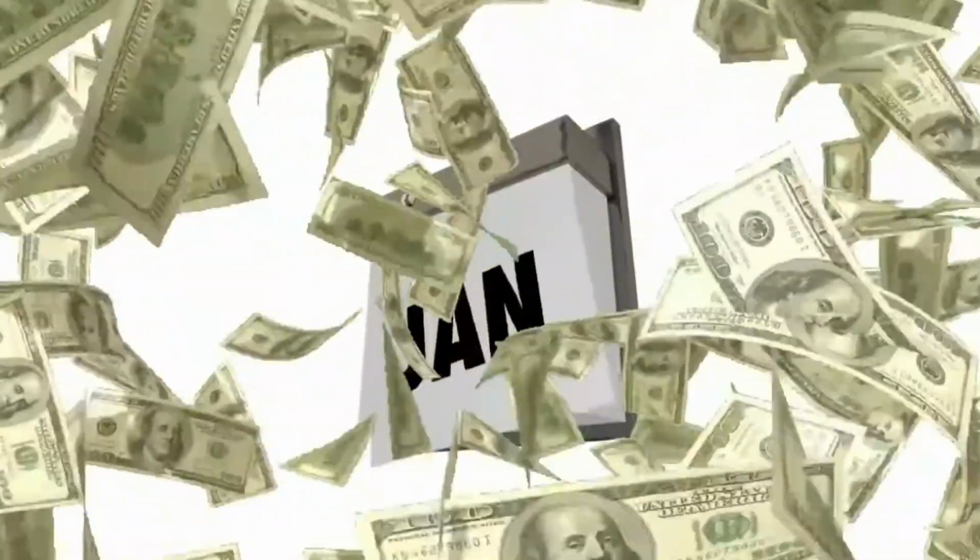AI influencers are making $3,000, $7,000, $10,000, $5,000 per month. Yes, you heard that right. AI influencers are earning thousands of dollars each month.